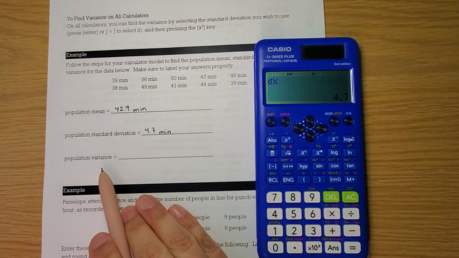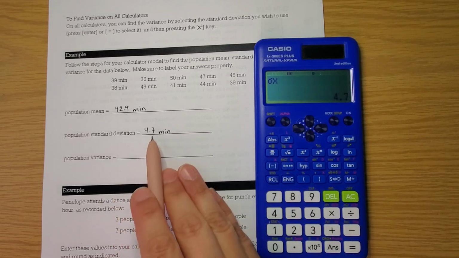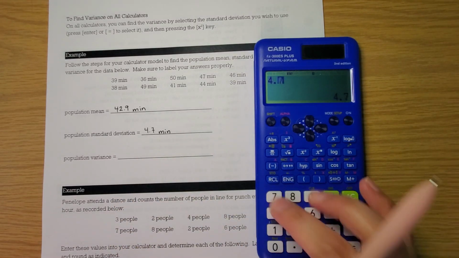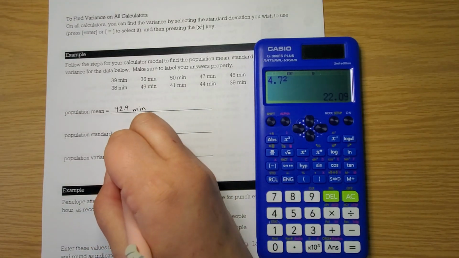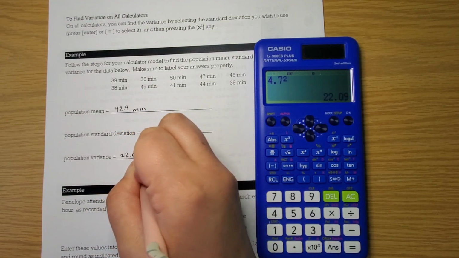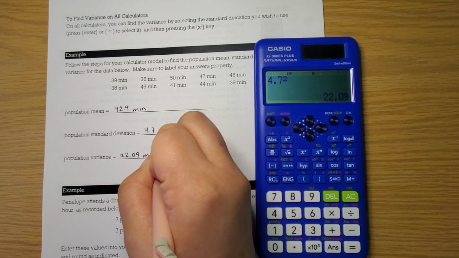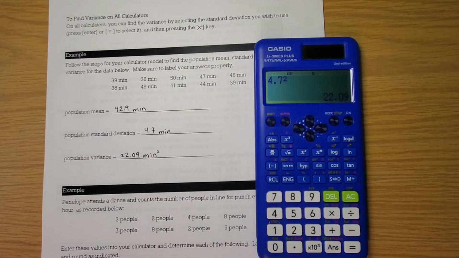Lastly, to get my variance, I have 2 options. So to get the variance, what I could do is type in my standard deviation and press the X squared button because that's our formula for variance. And that'll give me 22.09 minutes squared. But that worked in this case because our standard deviation was a nice number, 4.7.